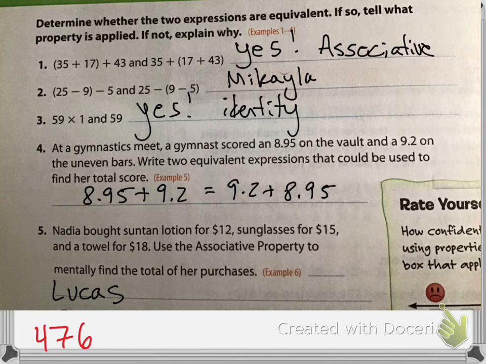Perfect, Dolan. Michaela, what about yours? Is this the same or no? They're not the same. Why are they not the same? Well, because the first one, 25 and 9 are in parentheses, and then the second one, 9 and 5 are in parentheses.